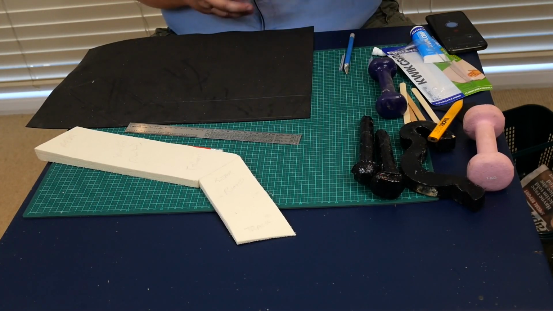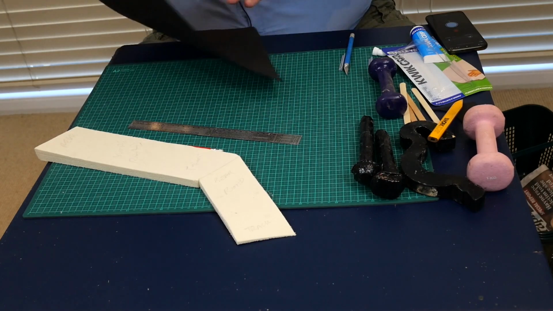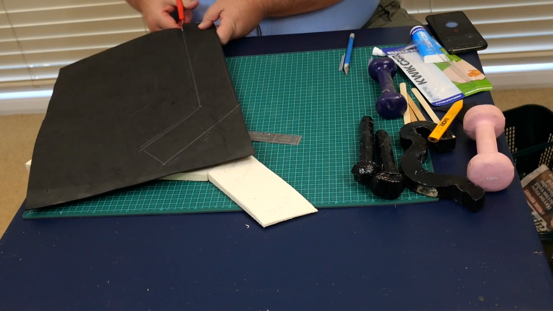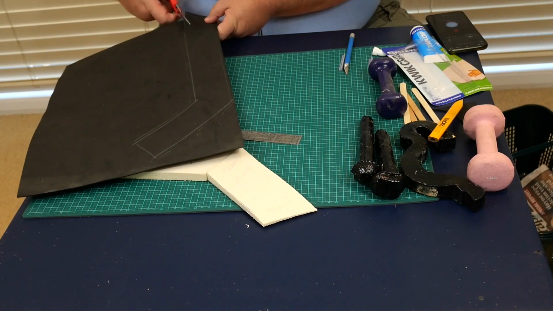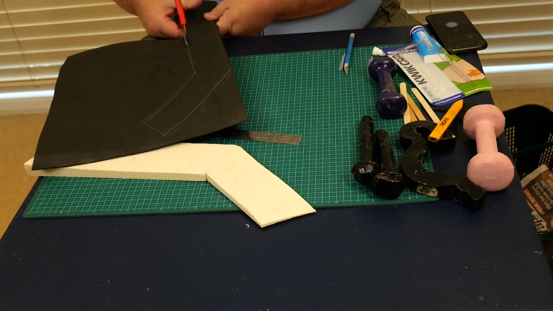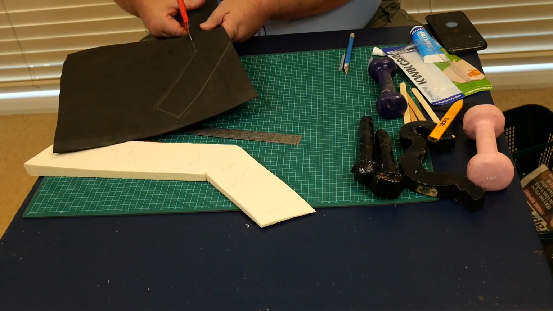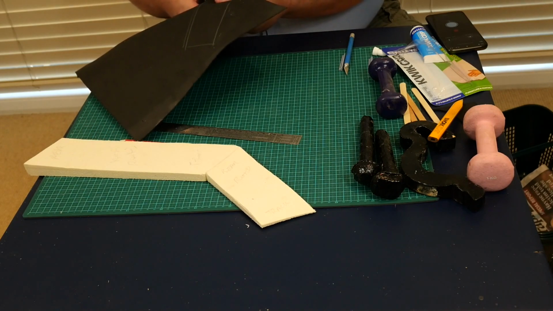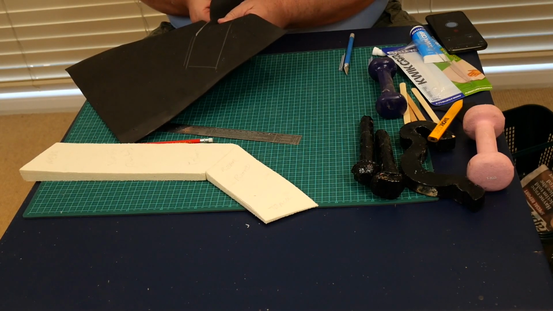Having marked it out, now the simple task of using a pair of scissors to cut out the form and shape that I want. Or I could have used a sharp knife, a scalpel blade, and a steel rule would have achieved the same objective. As I've said, EVA is incredibly easy to work with.